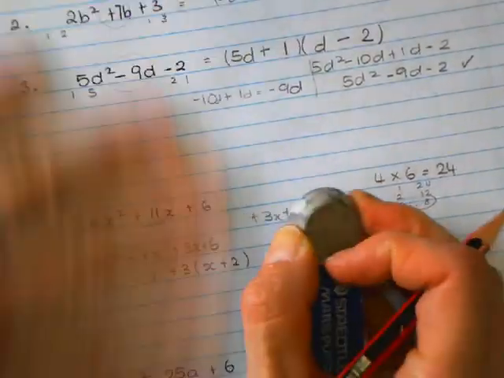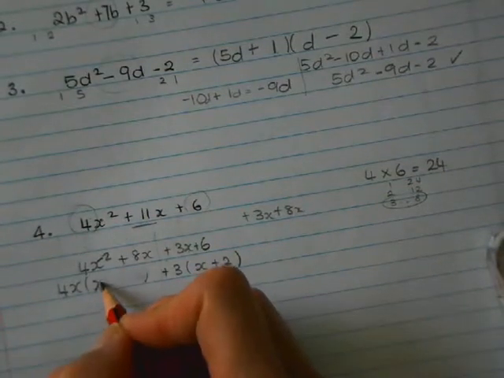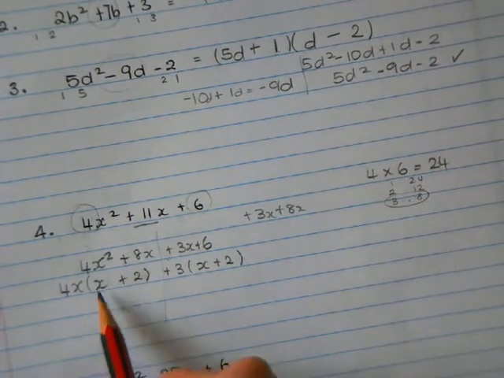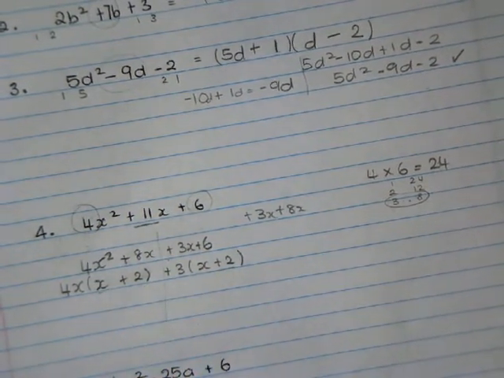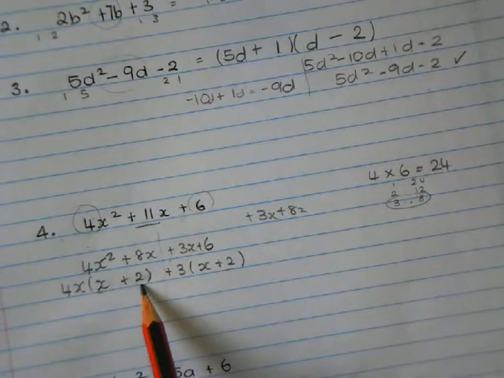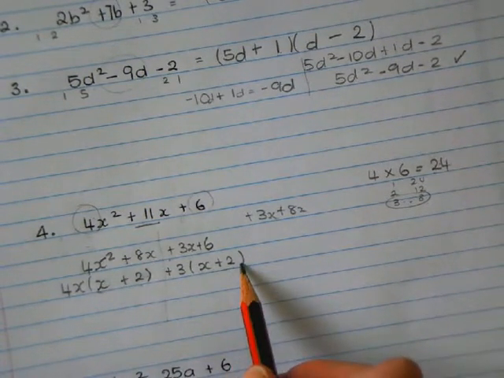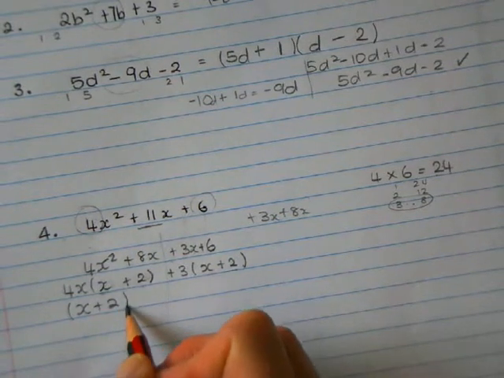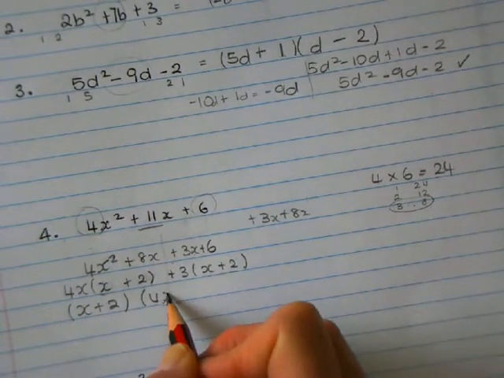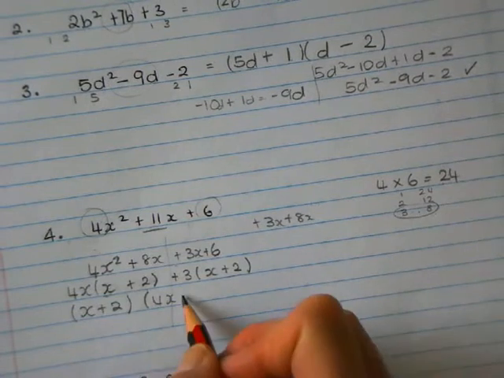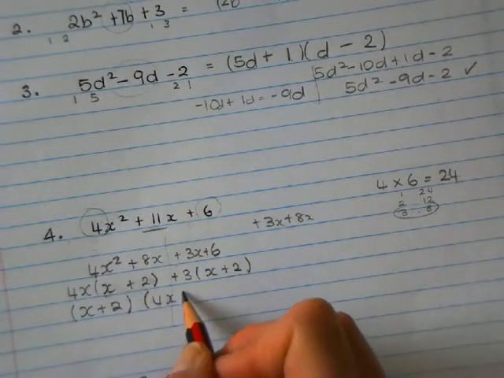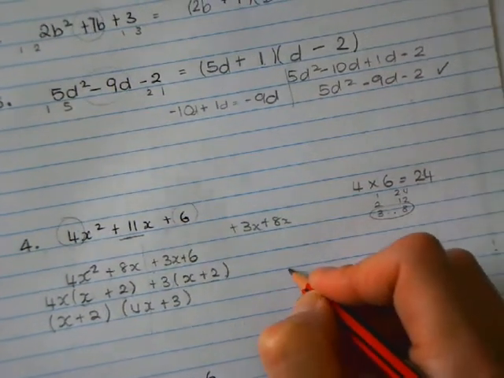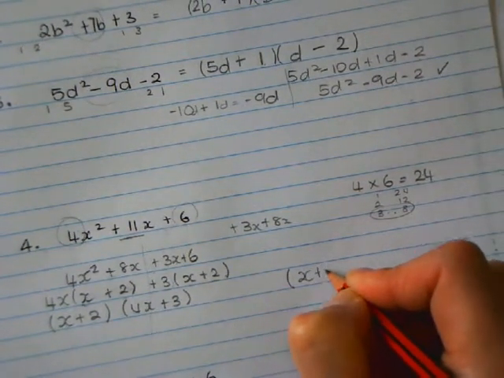In fact, I've got that wrong. Let's try that again. I'm going to have inside my bracket here, x squared is x plus 2. And looking at that now, I can see I've got x plus 2, x plus 2. This is common to this term, and this is common to this term. So we can write it as x plus 2 times the 4x, x plus 2 times the 3 plus 3.